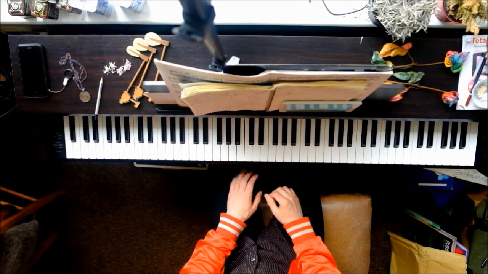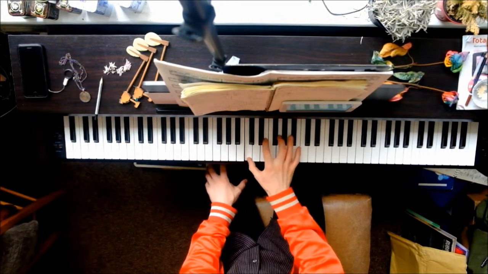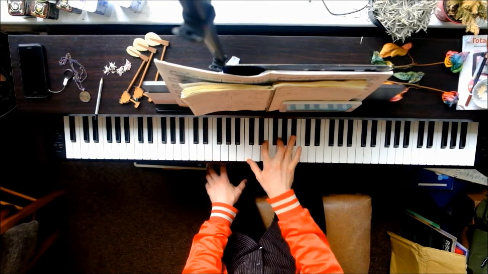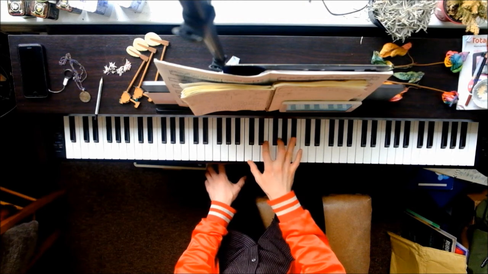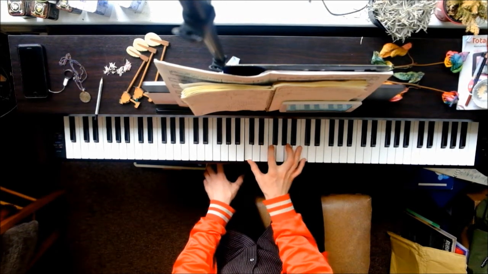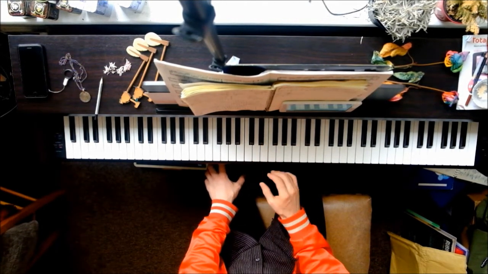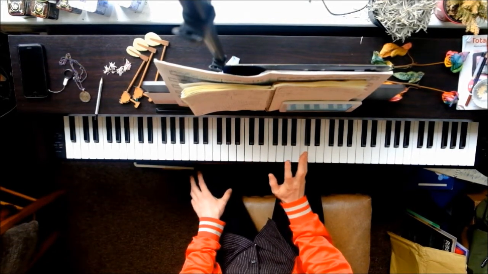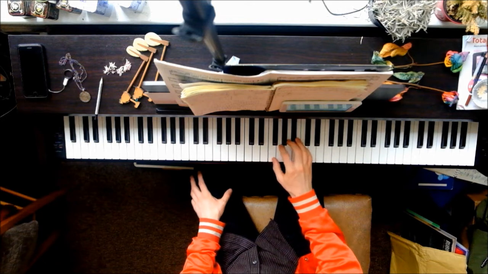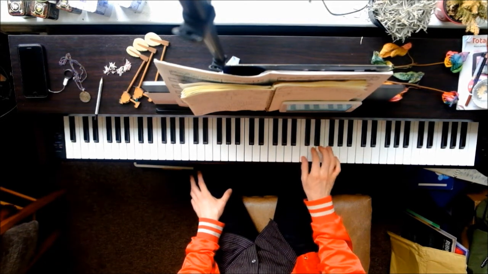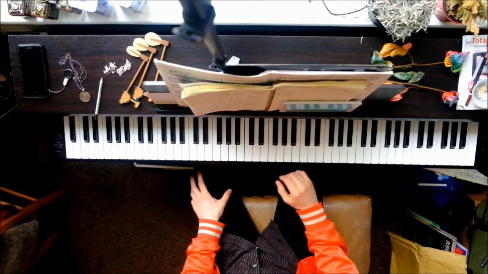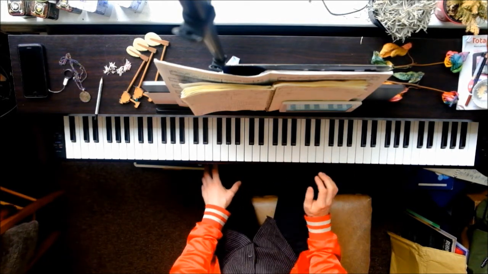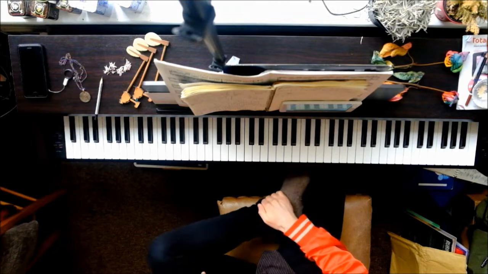So if you consider C dominant 7th, this is C, E, G, B flat, and leads to F major. Now the key signature of C major does not have a flat, however F major does. So when we play a dominant 7th, we're effectively using a note from the key signature that we're going towards.